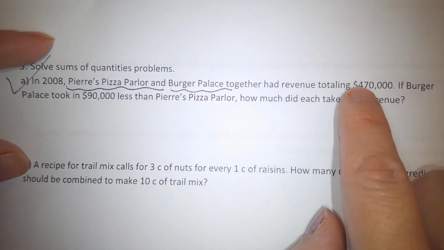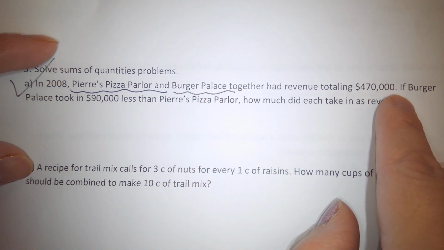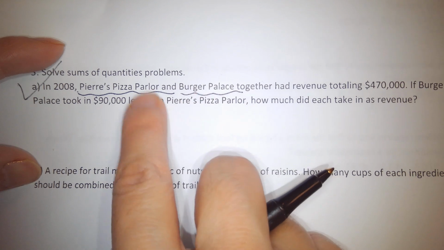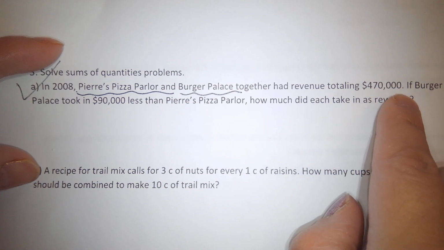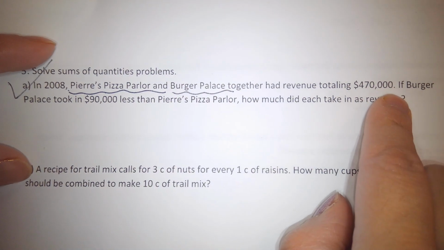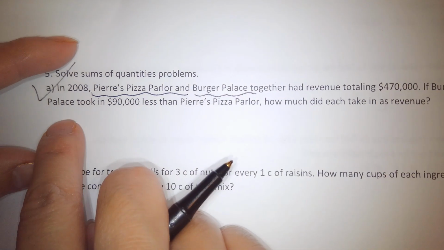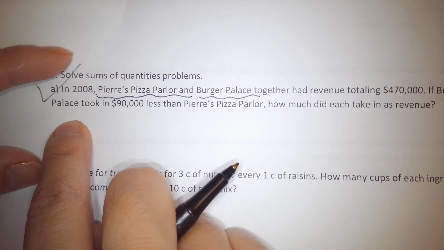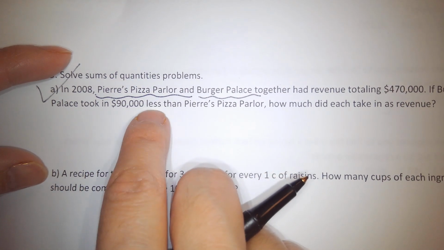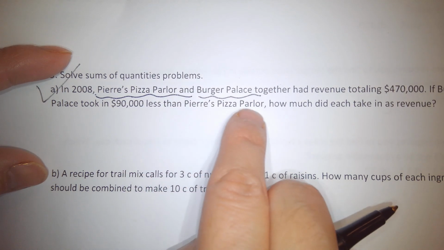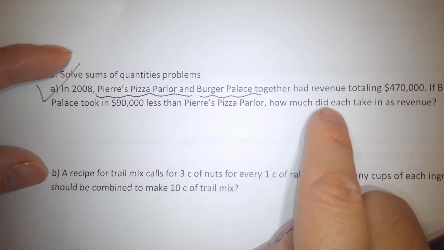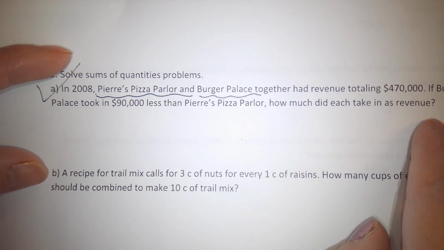Together they have what? 470,000. Right? So we know the sum of these two's revenue equals 470,000. If BP's revenue is 90,000 less than PP, how much did each take as revenue?